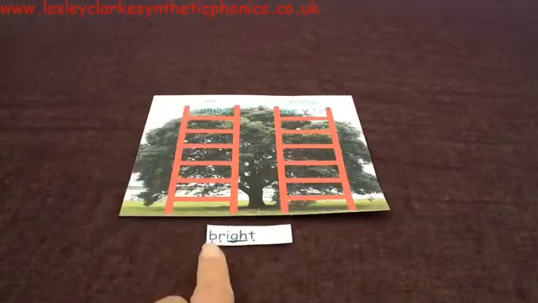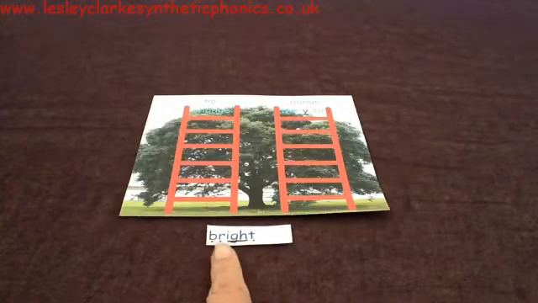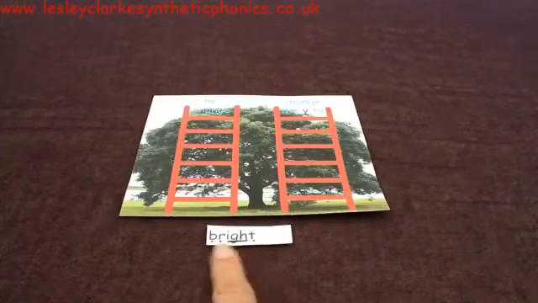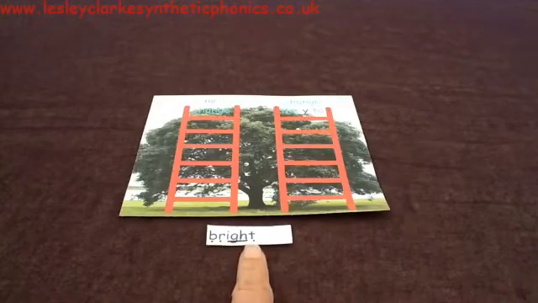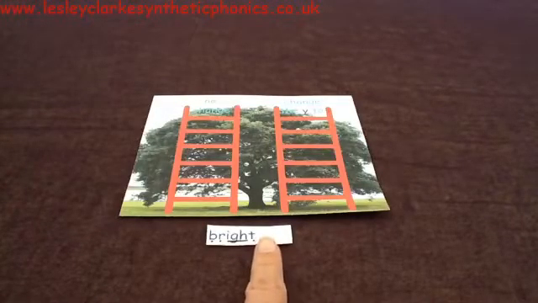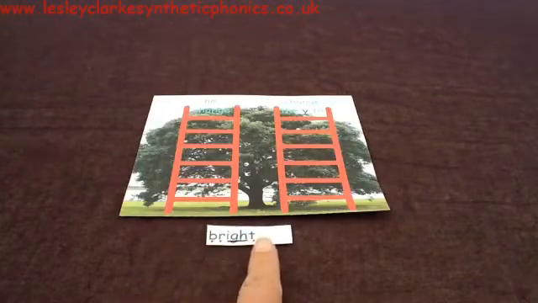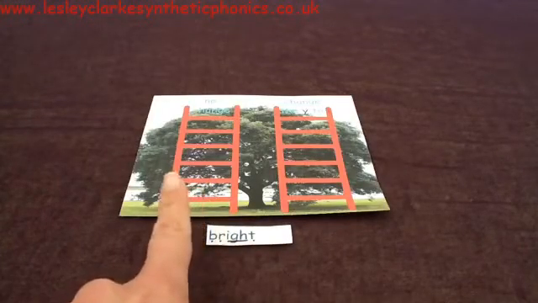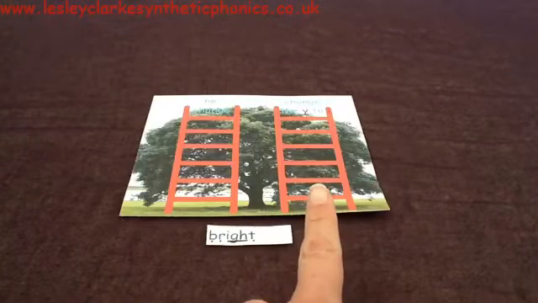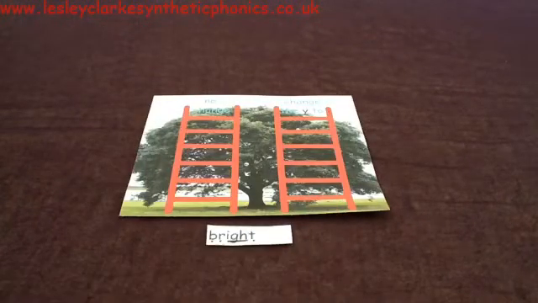Let's sound this one out. You try. And with me, bright. So we're going to change that from bright to brightly. Can you show me by pointing to the screen if you think there's going to be no change to that word and we just stick ly on the end? Can you point to this ladder? If you think we have got to change the Y to I, can you point to this ladder? Right, let's see if you were right.